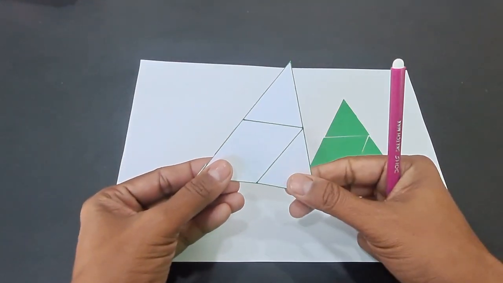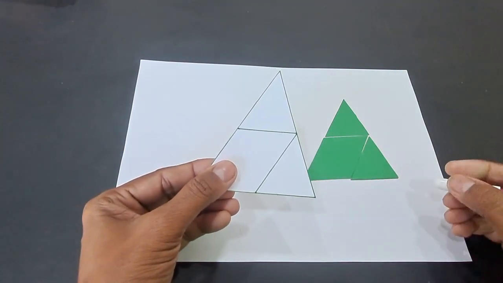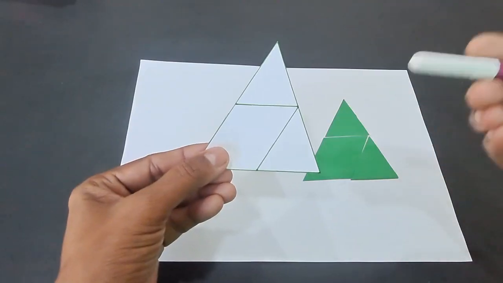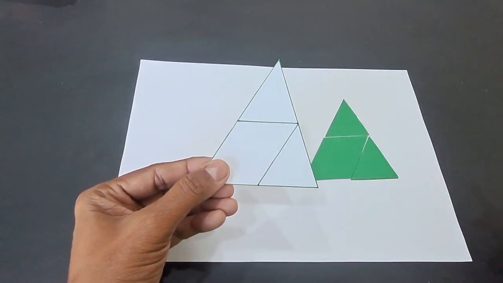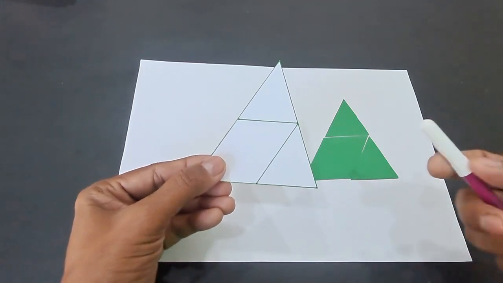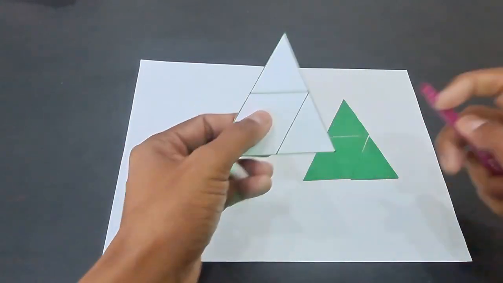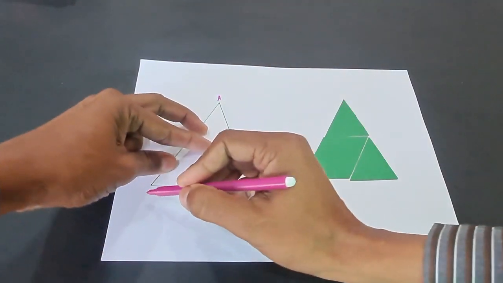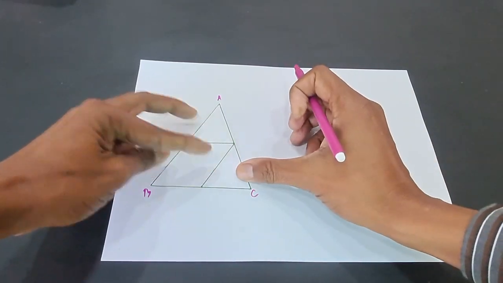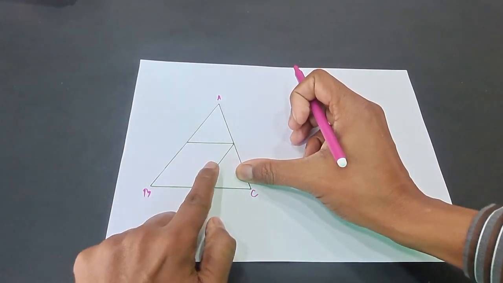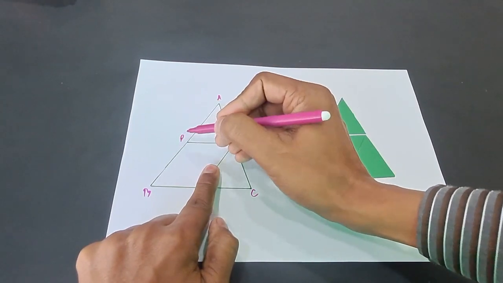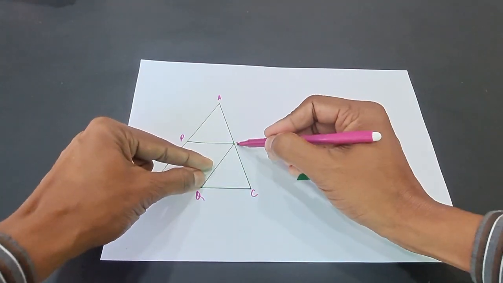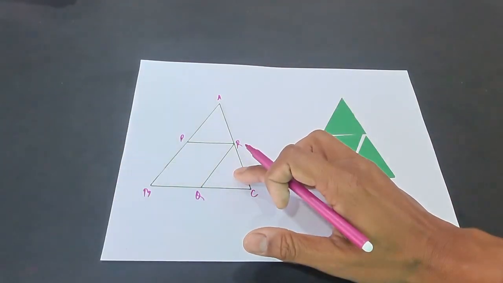In this activity, we will be trying to prove the midpoint theorem. That is, if you take a cutout of a triangle, the measurements of the triangle doesn't matter. You can take any random triangle. You can see the triangle which I have taken is, suppose, A, B, C. And I have marked the midpoints of the three sides. P is the midpoint of AB, Q is the midpoint of BC, and R is the midpoint of AC.